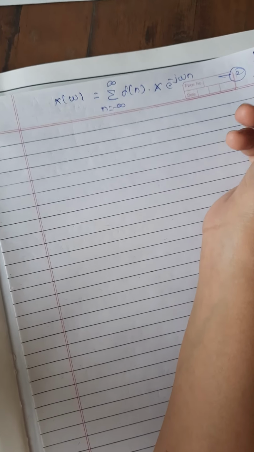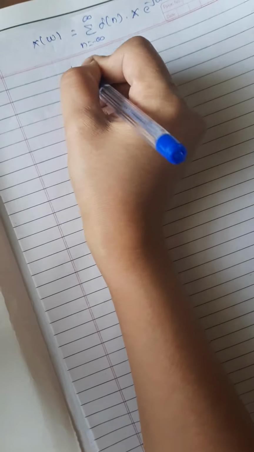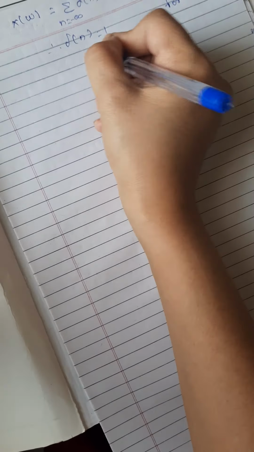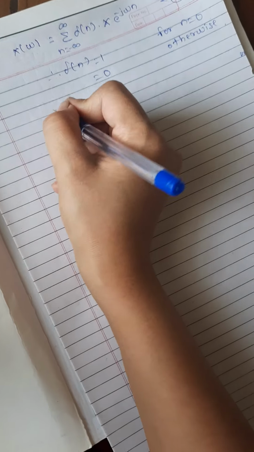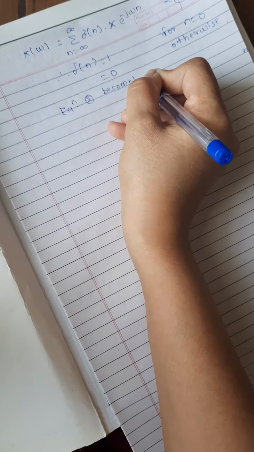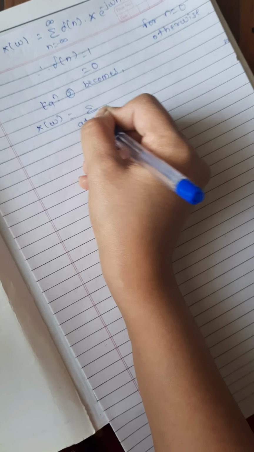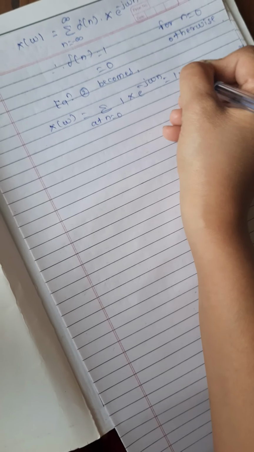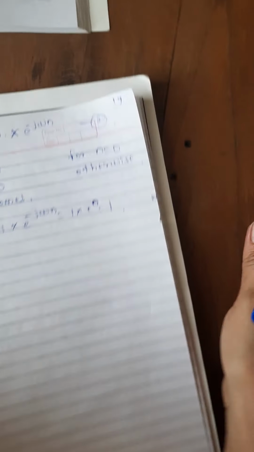But we know that delta(n) exists only at n is equal to 0. So delta(n) is equal to 1 for n is equal to 0, and this value is 0 for all other values. So equation 2 becomes X(omega) is equal to summation at n is equal to 0, 1 into e raised to minus j omega n. Sorry, e raised to 0 is 1.